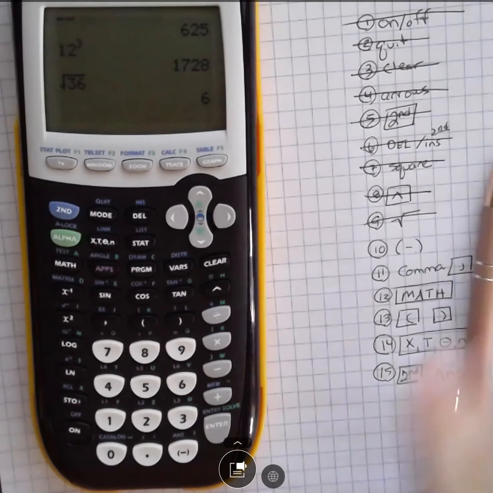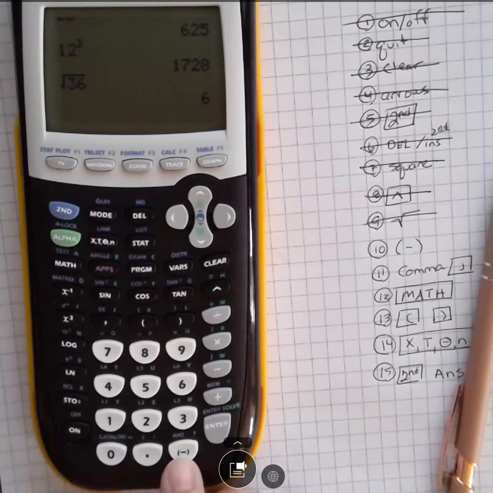Also, I just want to mention that this button down here is your negative button.